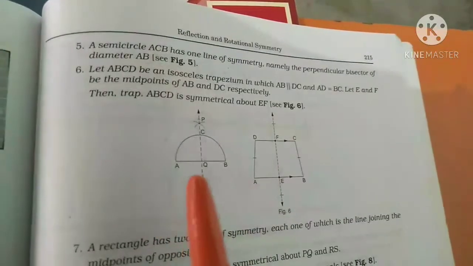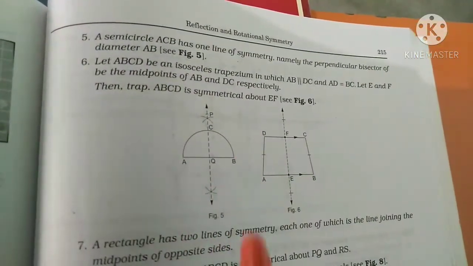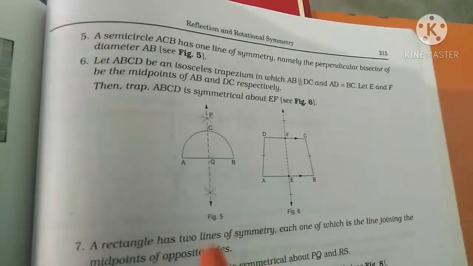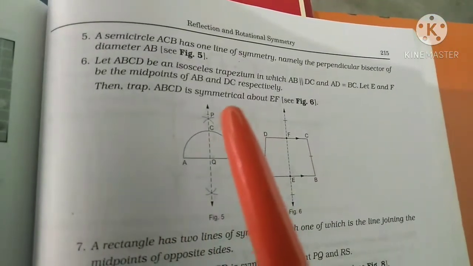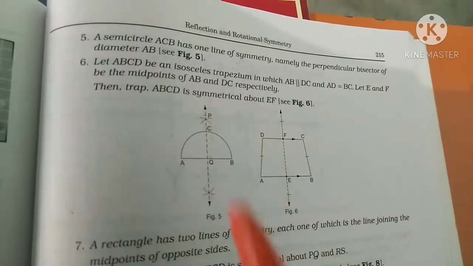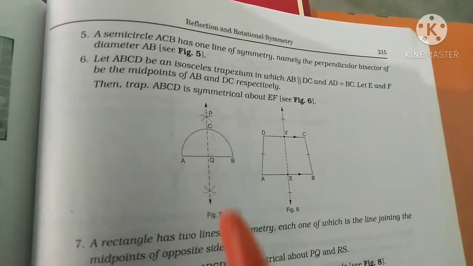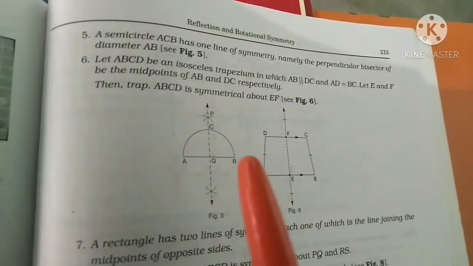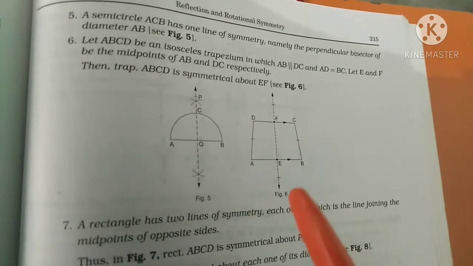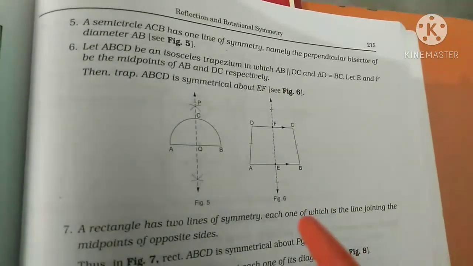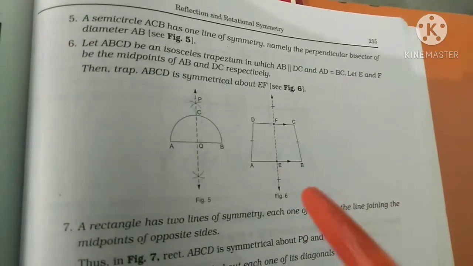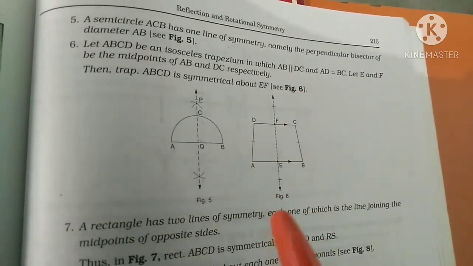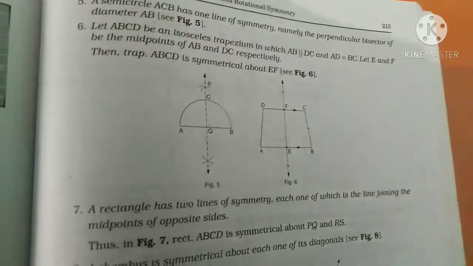Next example has been taken as a semicircle. As you can see in the figure, the semicircle is being divided vertically. So this line PQ is called the axis of symmetry of this semicircle. In the same way we can take this trapezium. It is being divided vertically by a line FE. So this line FE is called the axis of symmetry for this trapezium ABCD.